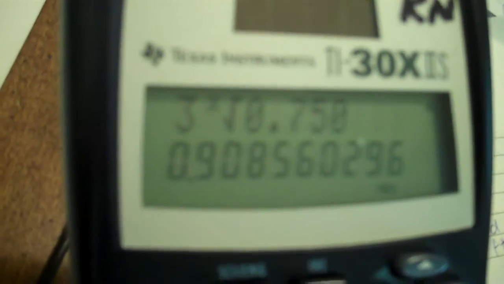Okay, 3 second caret, 1.896, okay? 1.24. 3 second caret, 0.750, 0.91. 3 second caret, 953.25, okay, 9.84. All right, now, not a lot of thought really on that, okay.